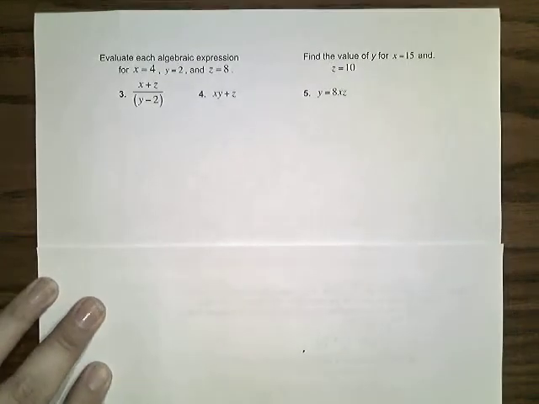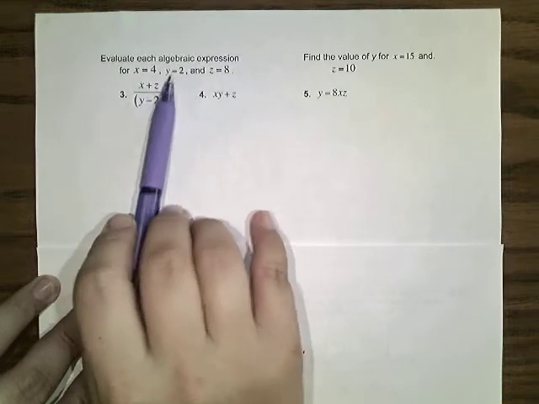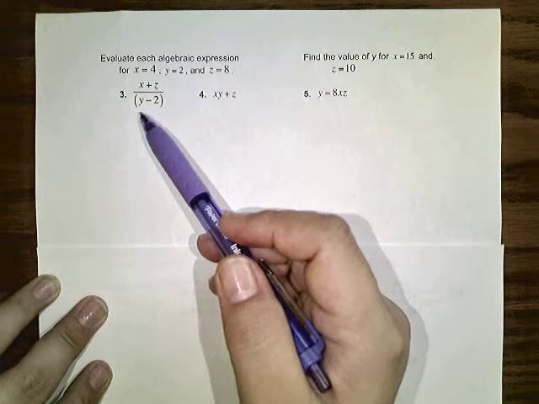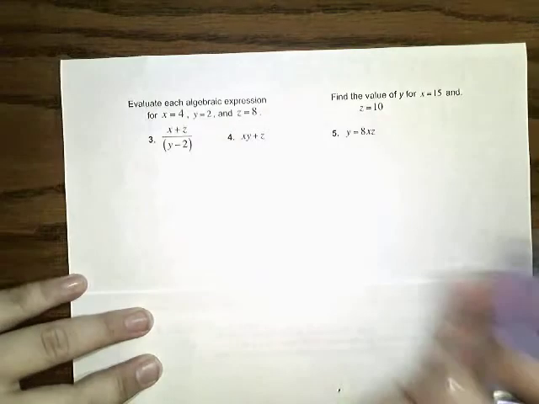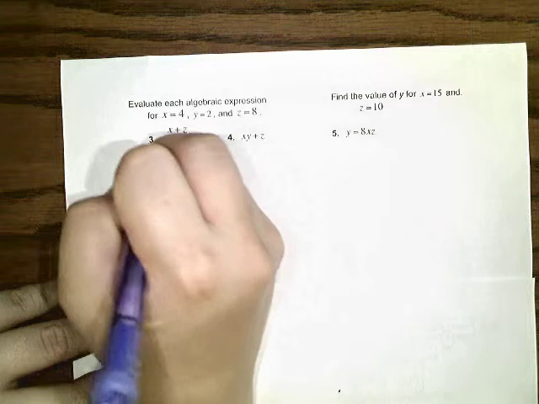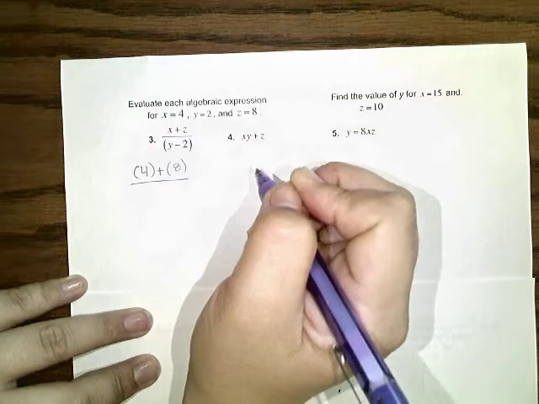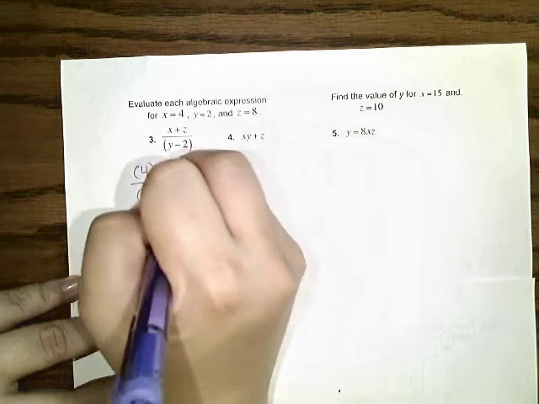Next. Numbers 3, 4, and 5. It says evaluate each algebraic expression for x equals 4, y equals 2, and z equals 8. When we're substituting these values in, we want to put parentheses around it, at least for the first step, just to show that we are substituting. So we have (4 plus 8) over (2 minus 2).